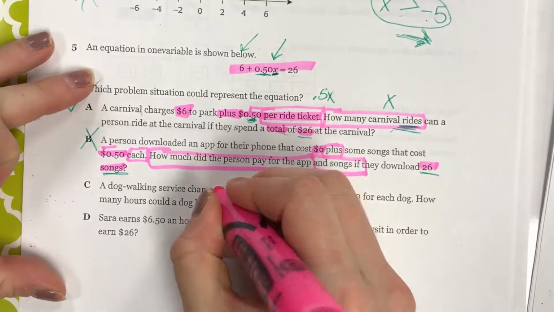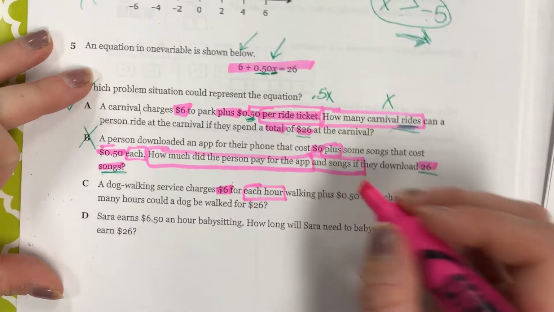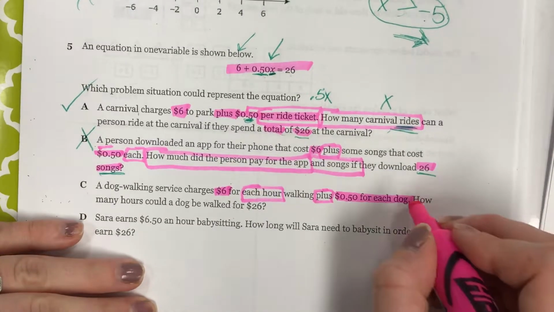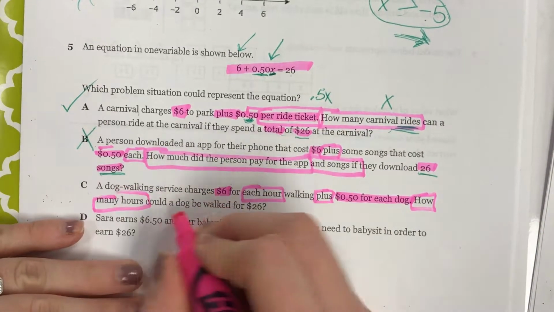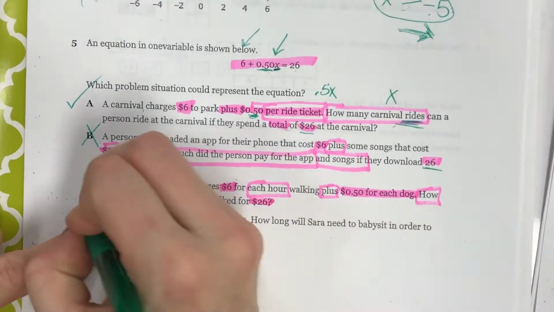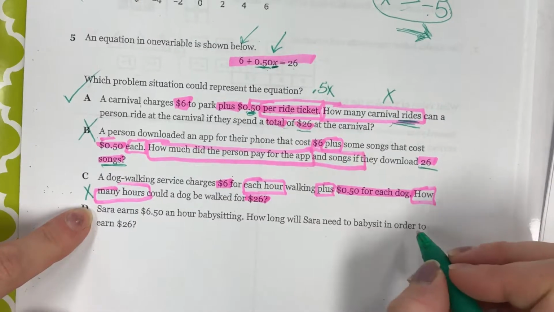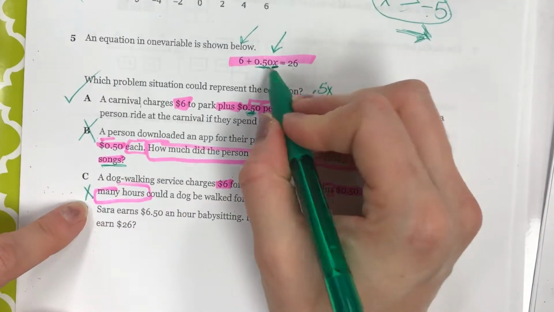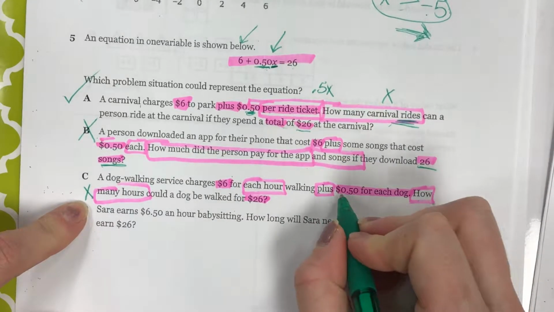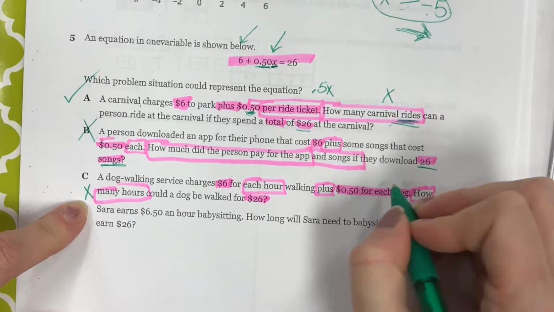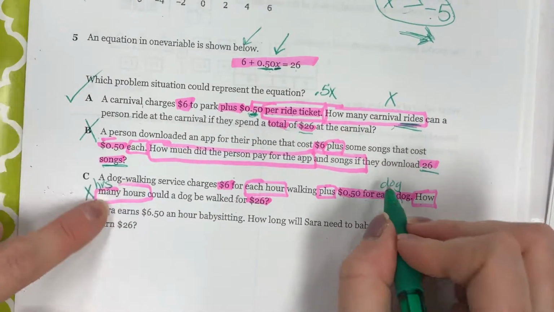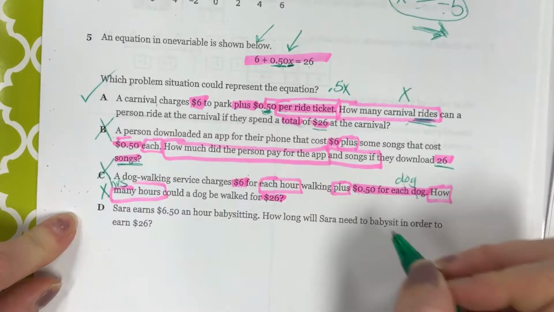C, a dog walking service charges $6 for each hour walking plus 50 cents for each dog. How many hours could a dog be walked for $26? My question is asking me how many hours. Okay, so that variable should be with 0.5. But when I read about the 0.5, 50 cents for each dog. So they're saying 50 cents for each dog. My question is asking about hours. So these two things do not match up.